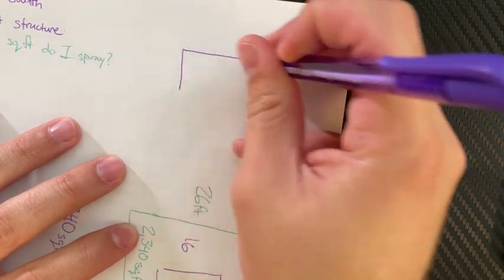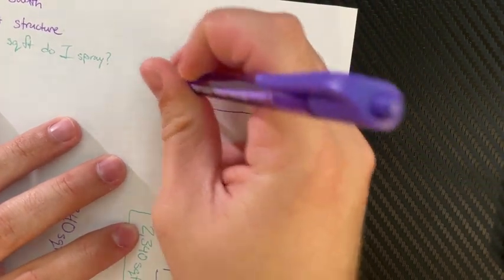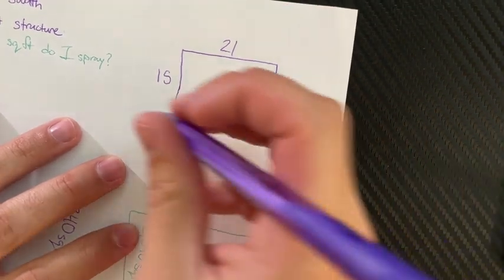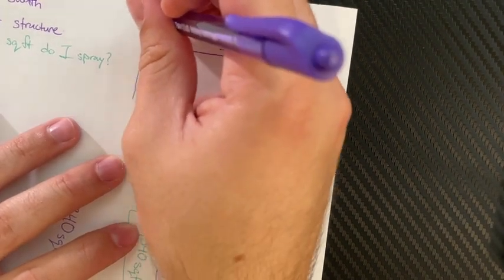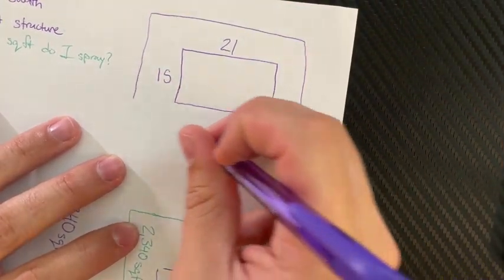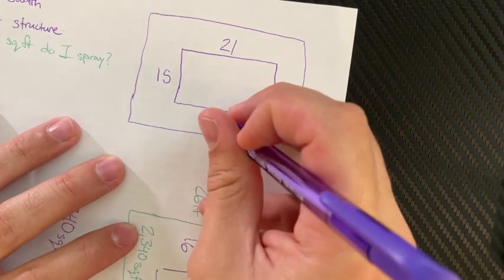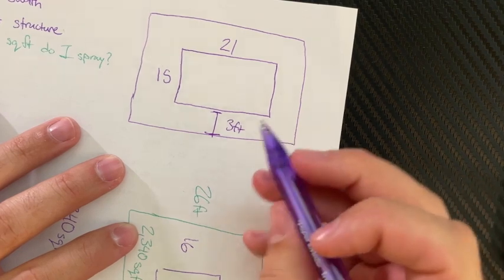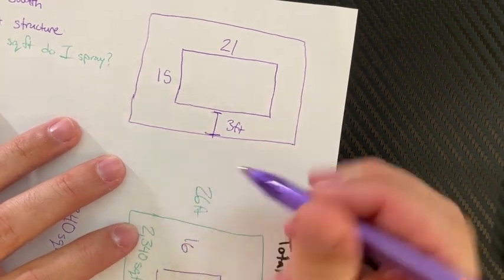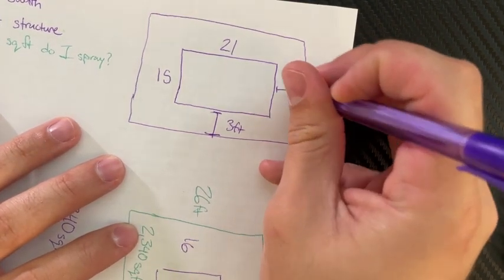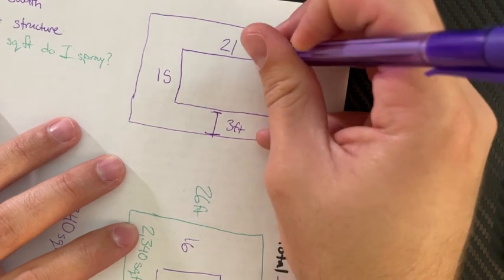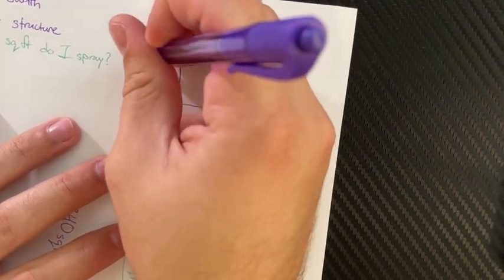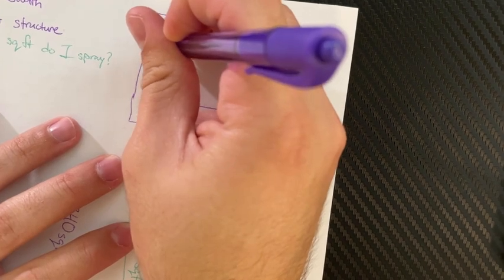So first I'm going to draw that structure. Okay, and it's 15 feet by 21 feet. And then around that we've got a bigger rectangle, and it's bigger by 3 feet on each side. If you like to see it cleaner like this, but I usually need to remind myself, oh, it's 3 feet on every side, not just on one side. 3 feet, and then on this side as well, 3 feet. Okay?